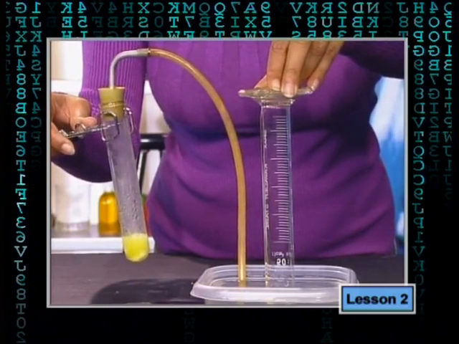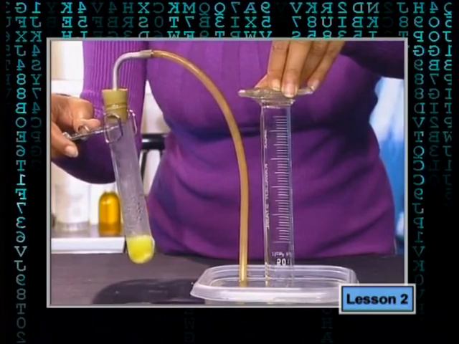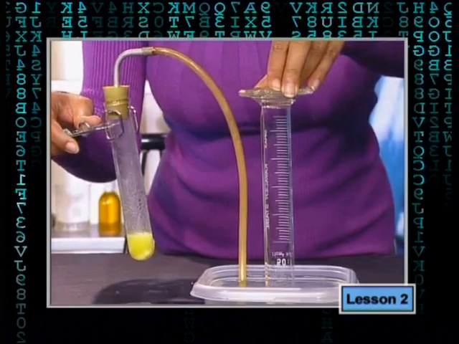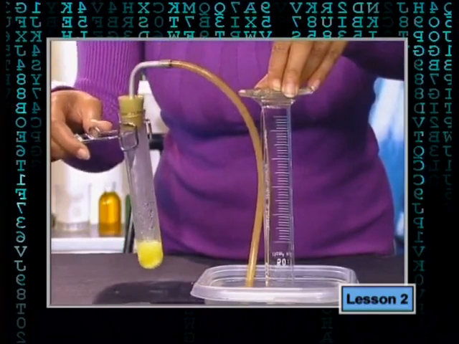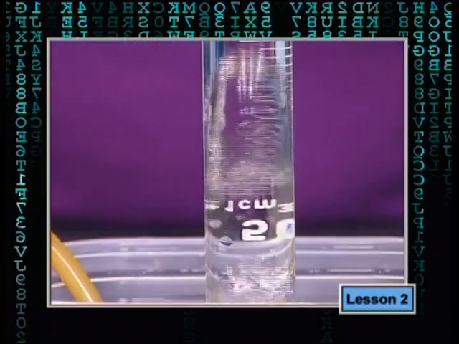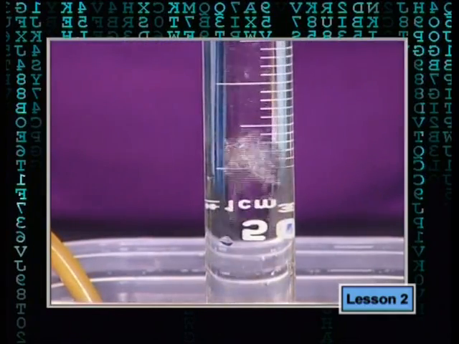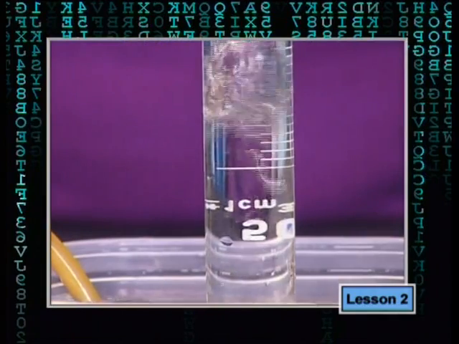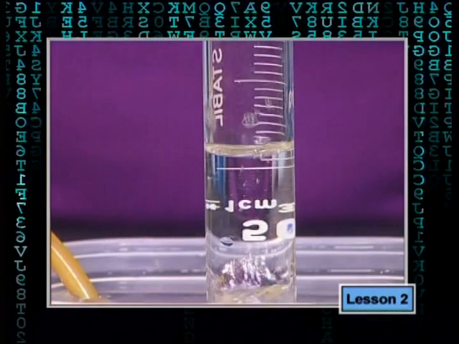Then we place a delivery tube from the flask to the mouth of the measuring cylinder. We can now catch the bubbles of carbon dioxide. The carbon dioxide pushes the water down. We can then measure the volume of gas produced in a certain time.